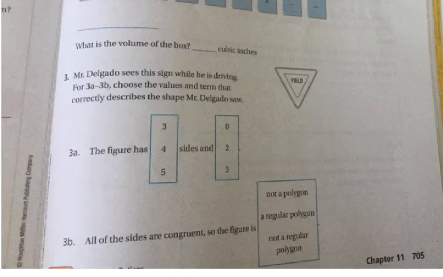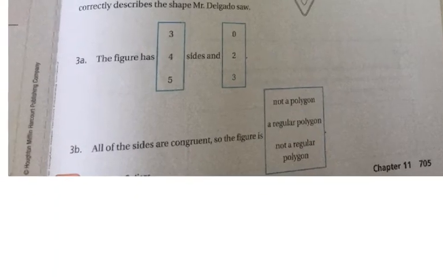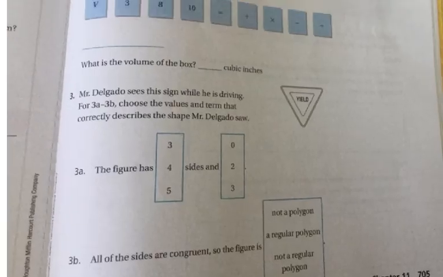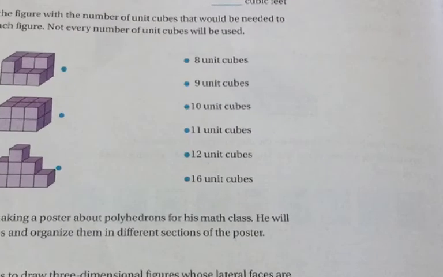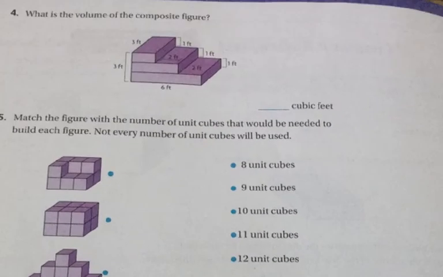Okay. If I pull this up. Oh, that's it for that page. Okay, next page. What is the volume of the composed figure? Remember, you're going to figure out the volume of A, B, and C, and then we'll figure that out. So the first, if I do this one A, this one B, this one C.